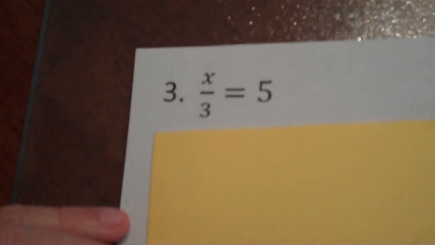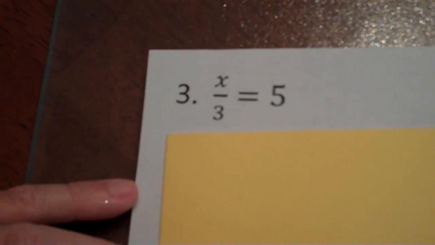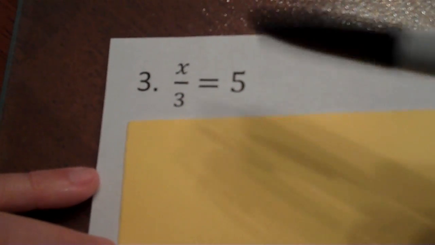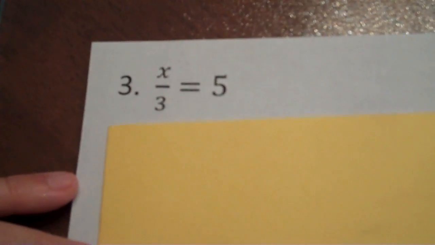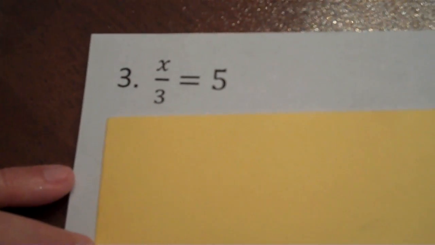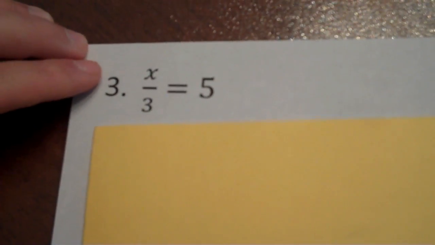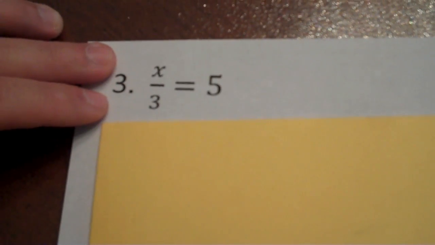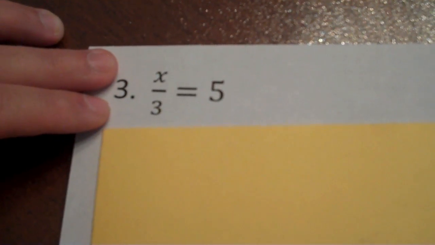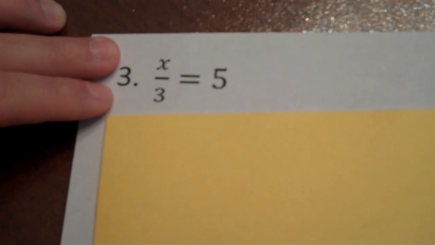I'd like to do one more simple equation here. In this case, we have a fraction actually, x over 3. Now what I'd like you to understand here is that the understood operation between the x and the 3 is division. You need to look at this as x divided by 3. The opposite of dividing by 3 would be, of course, multiplying by 3.